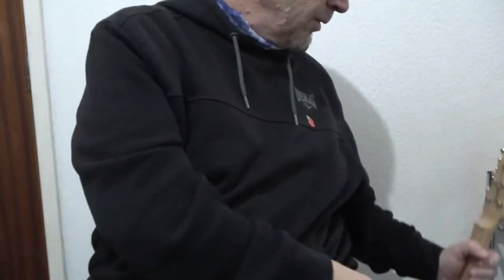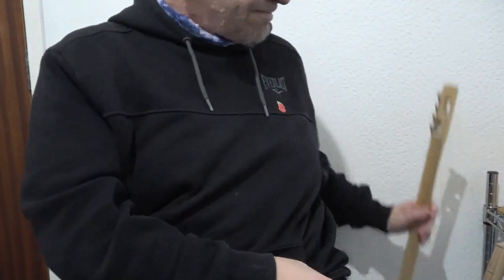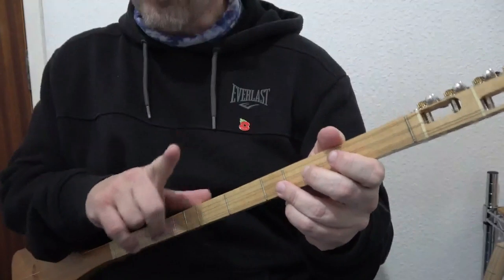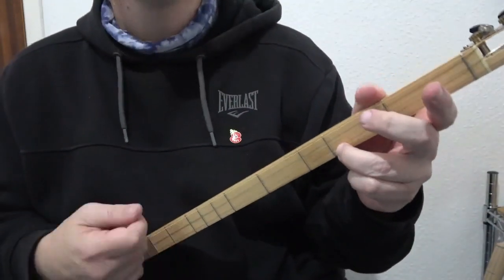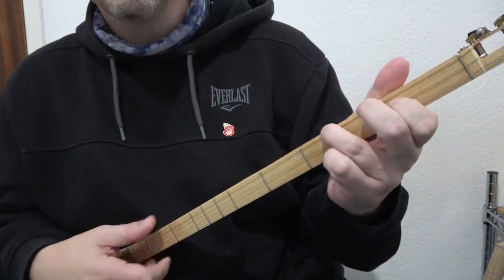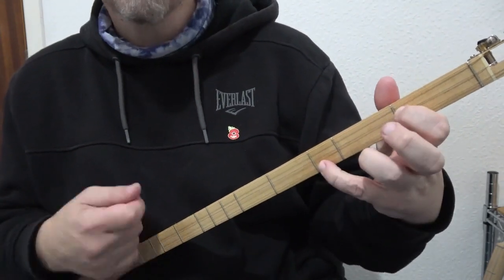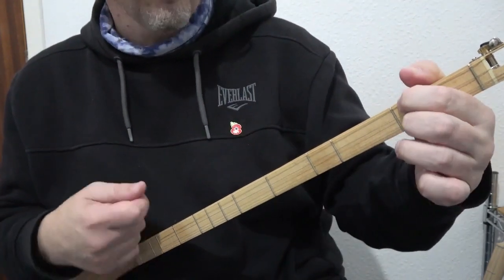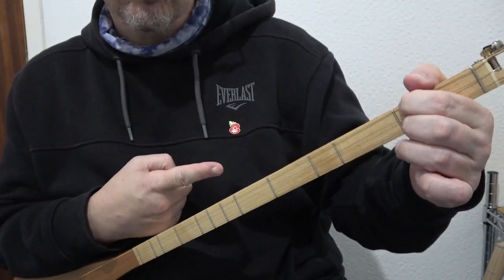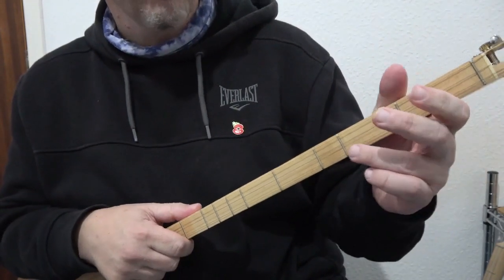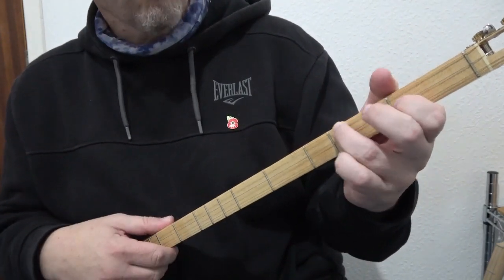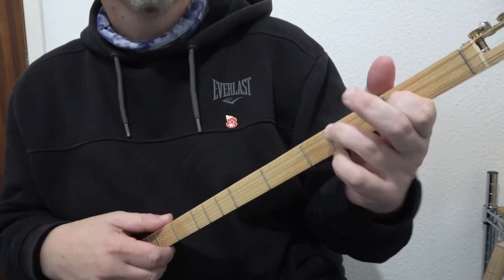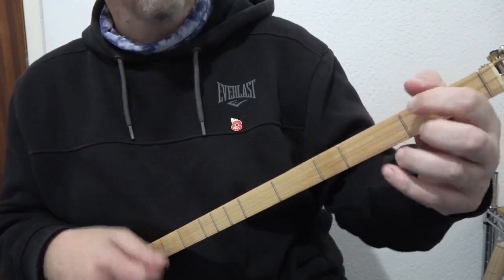If I was to pick up my D tuned dulcimer, this one here, the same chord positions, because we're tuned differently, become Delta, B minor, Golf and Alpha. It's exactly the same chord shapes, they change because we're tuned differently. So this is Delta, Bravo minor, Golf, Alpha.